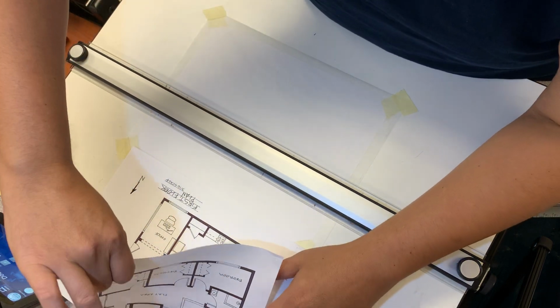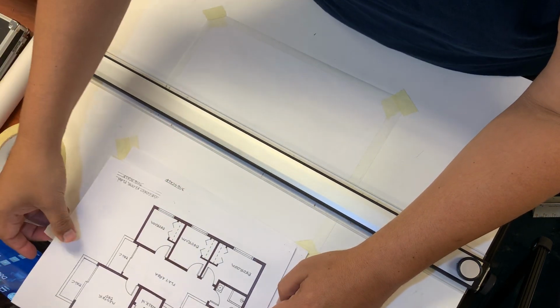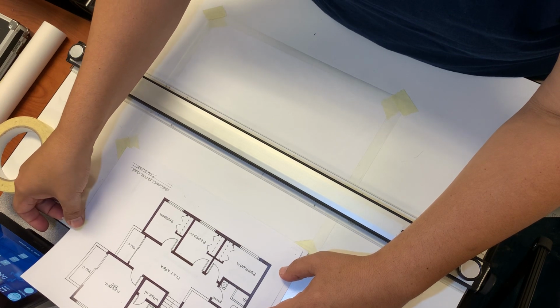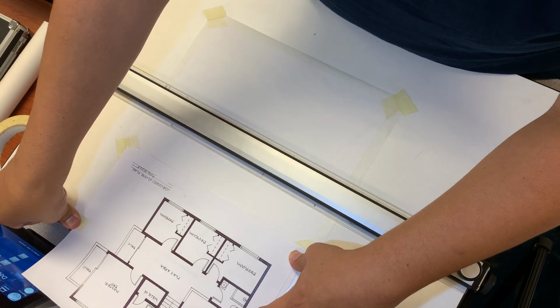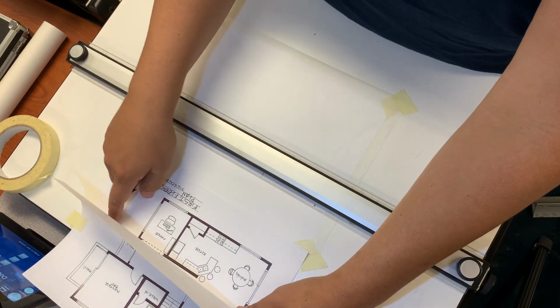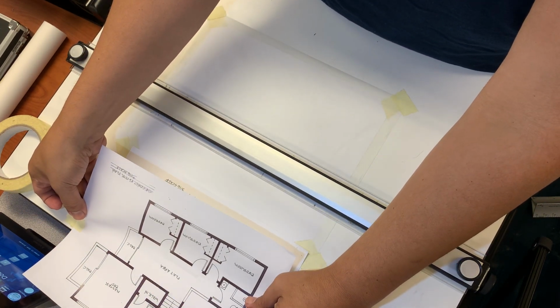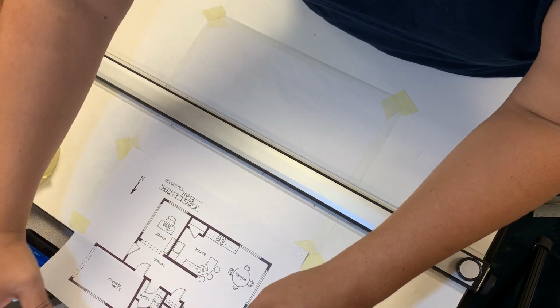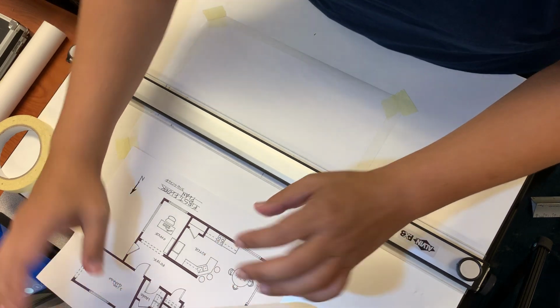You too can tape it back, but again, you're gonna have to realign this and it's kind of a pain. So I usually tape it down like this, but I'm gonna have to realign it anyway because I realize the garage is up here and I'm gonna need that line. So I'm just gonna go ahead and leave it like that.